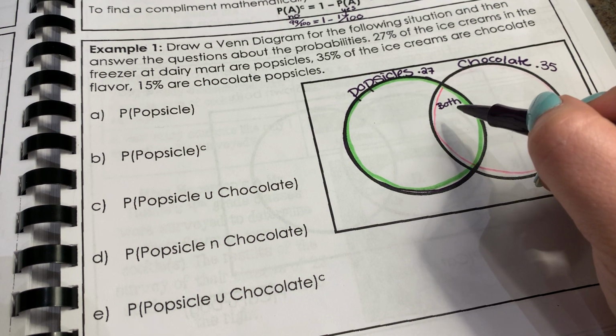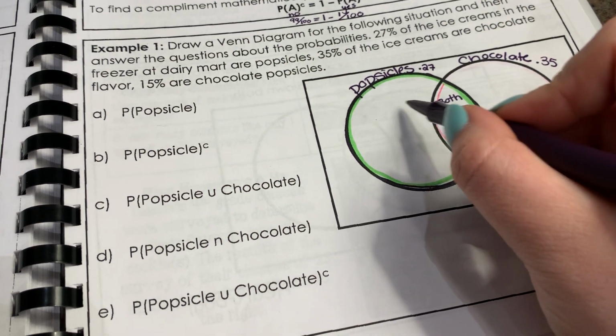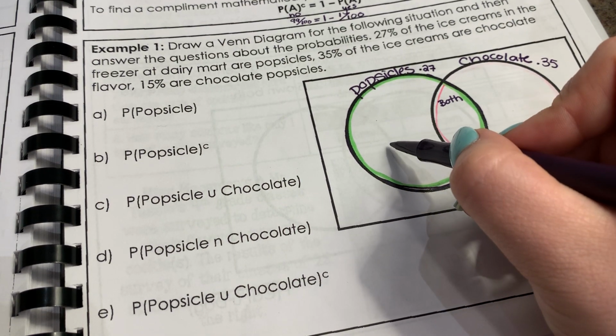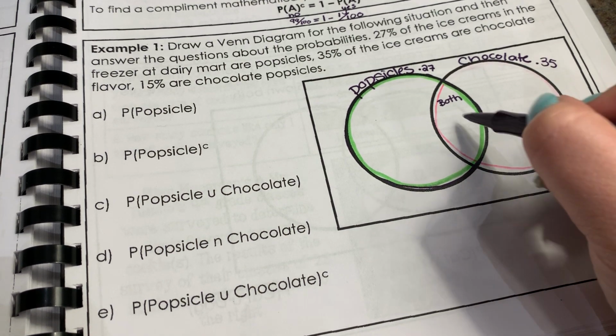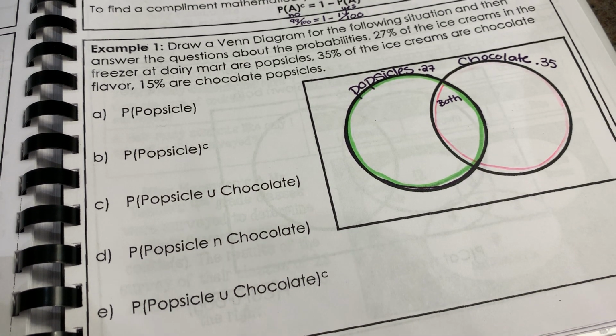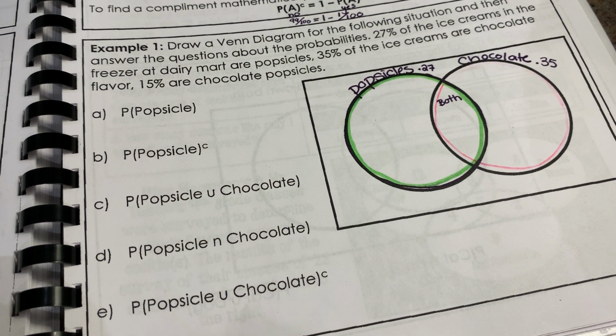This is our chocolate popsicles. Just right here could be our strawberry or vanilla popsicles. Just right here could be our chocolate ice cream, our chocolate cones. This again is our overlap. So let's talk about how to make the Venn diagram then.